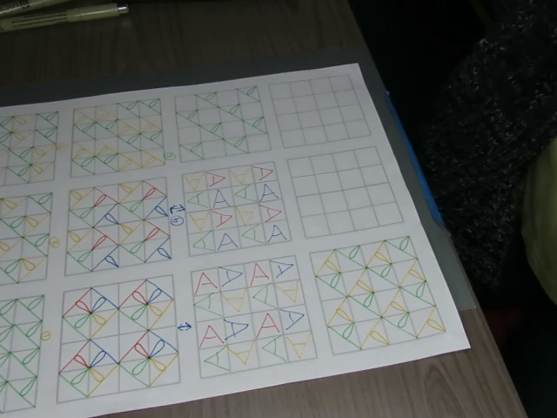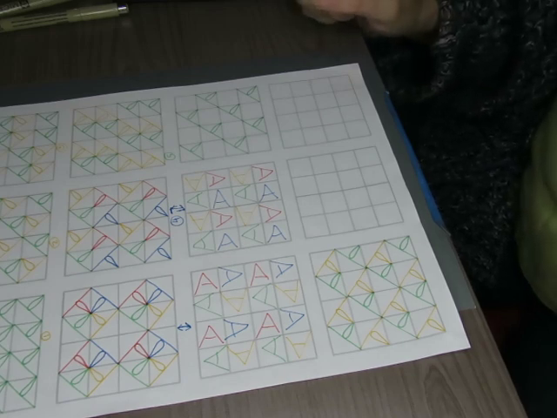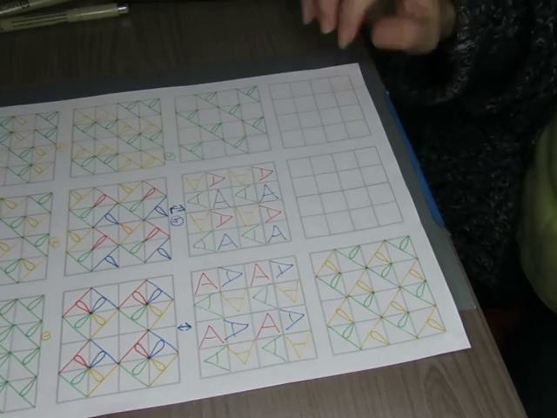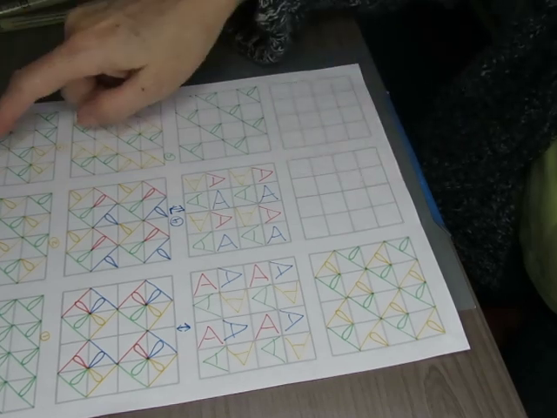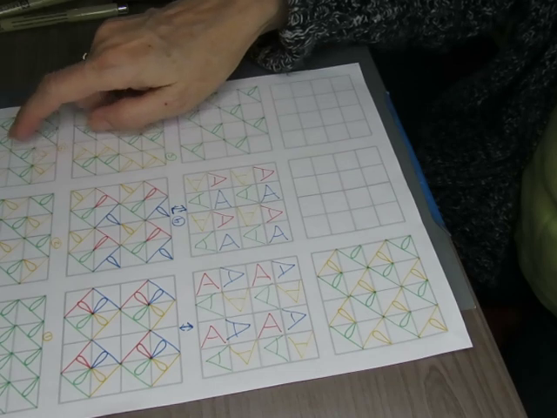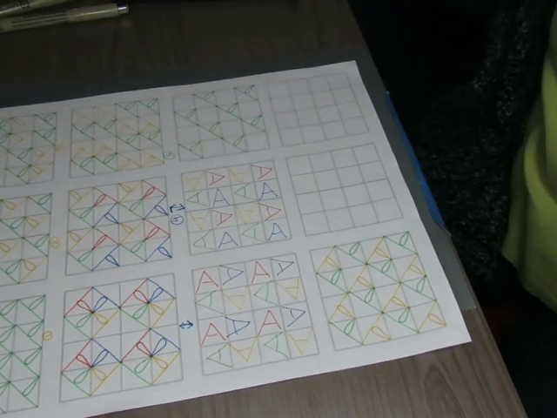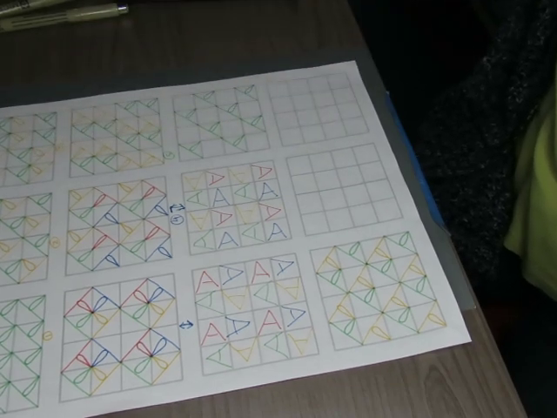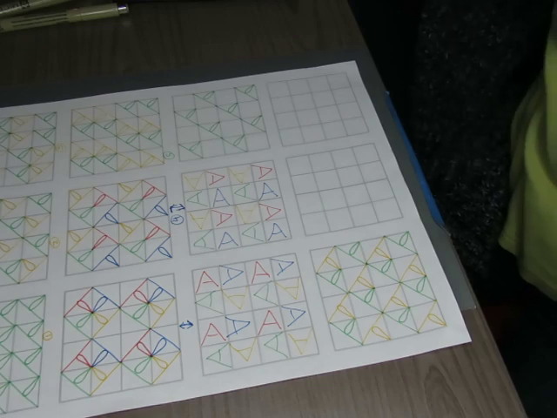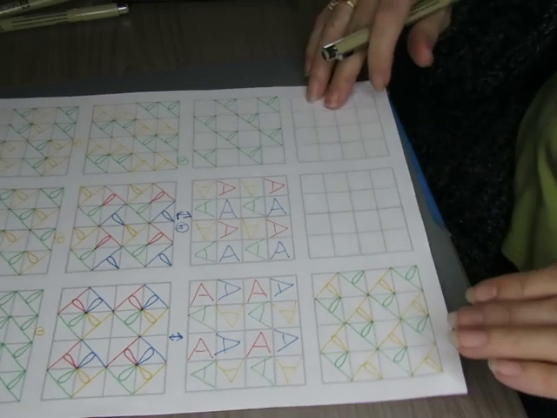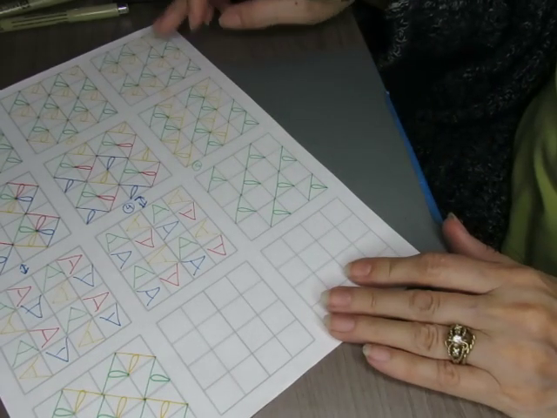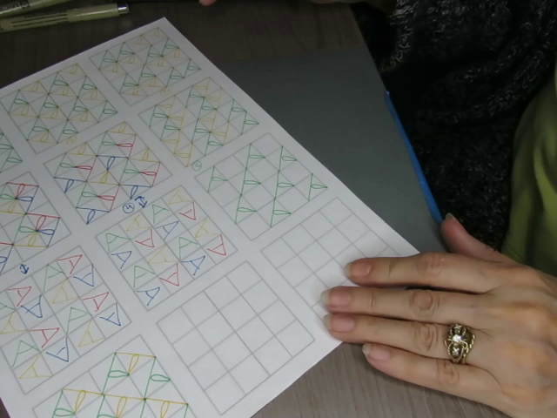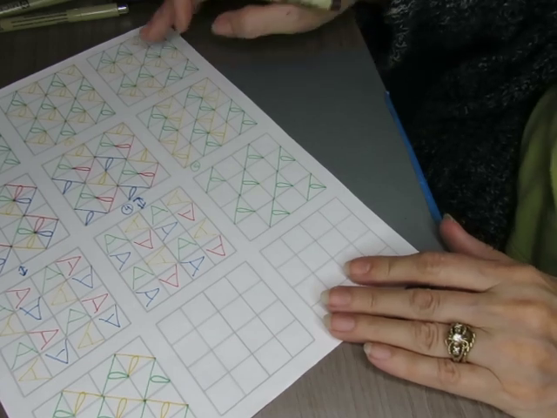I think I want to draw one, maybe this one, in just a regular pen and see what it looks like when I shade it. So let me do this one. I think this one. Is that the one I want to do? Yeah, let's do this one.